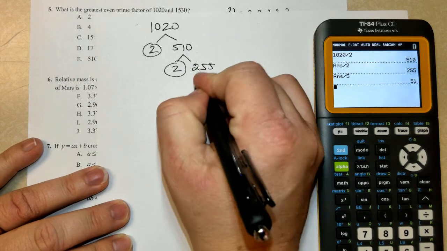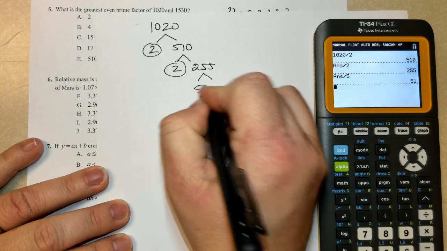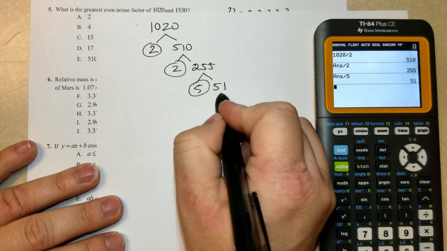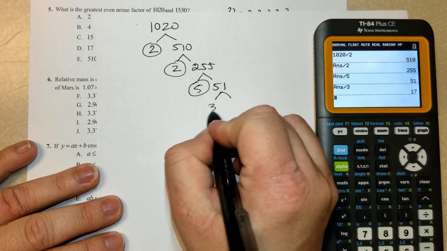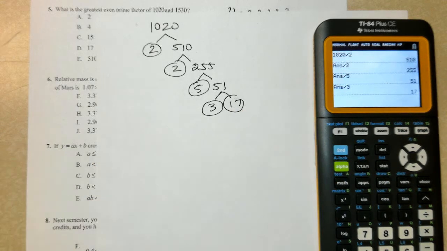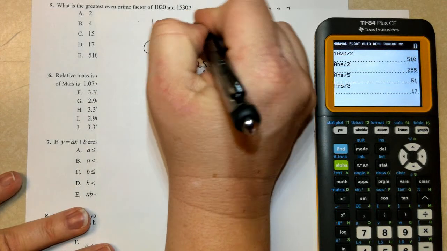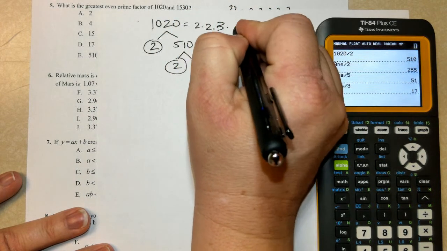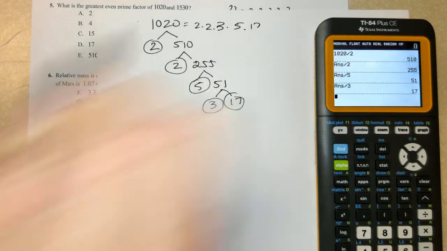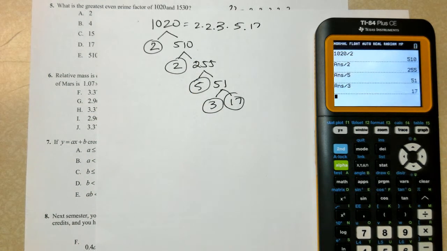So now I have 5 times 51, and 51, if you don't know, breaks into 3 and 17. So this is the same as 2 times 2 times, I'm going to put them in order of numerical value, so 2 times 2 times 3 times 5 times 17.